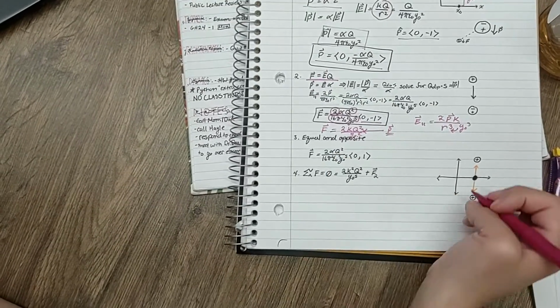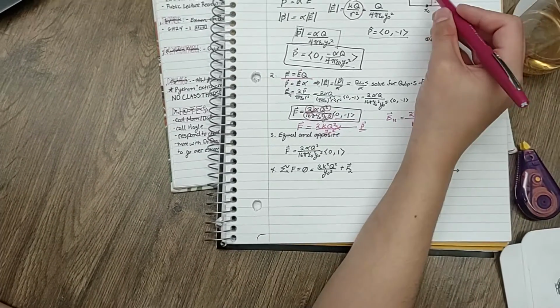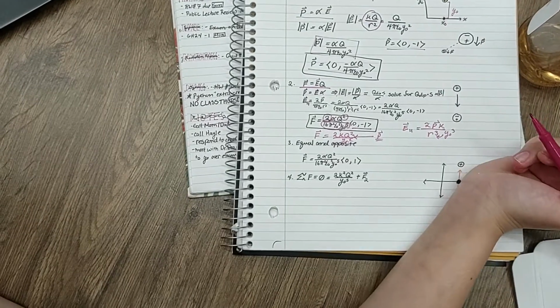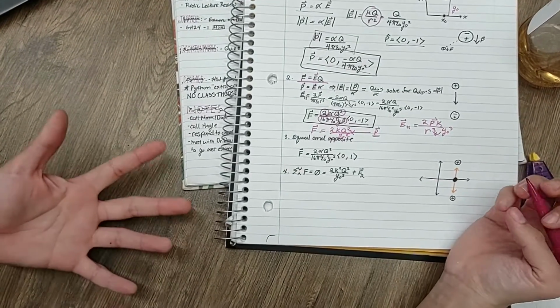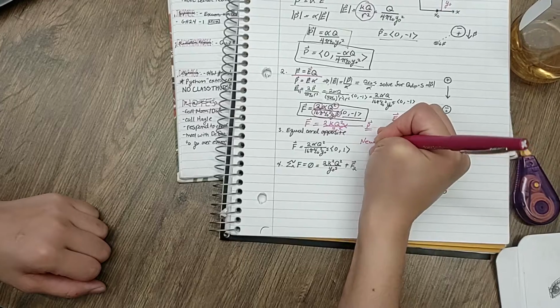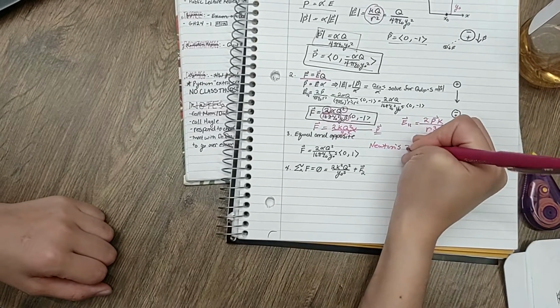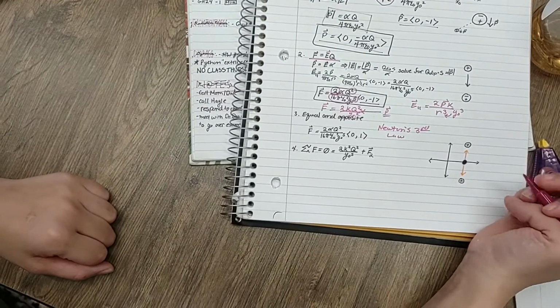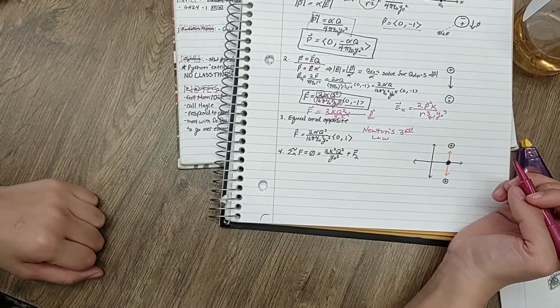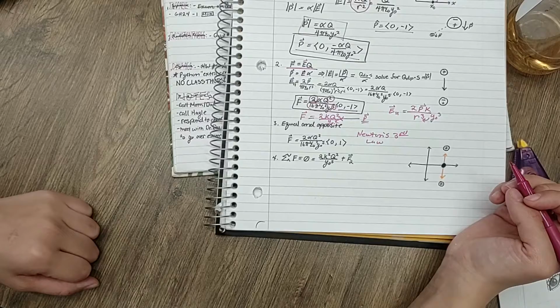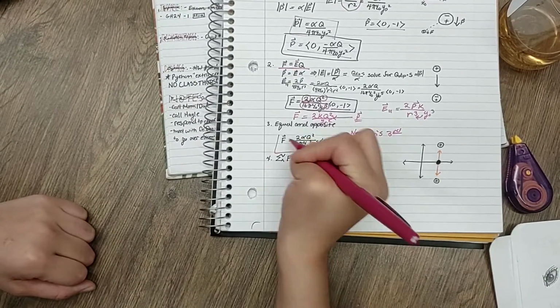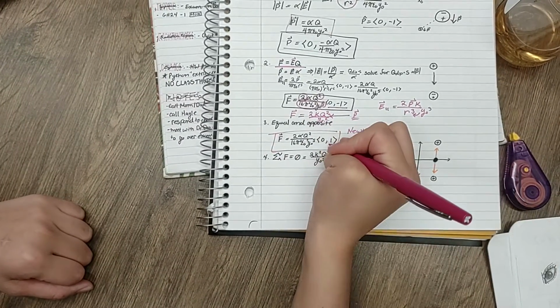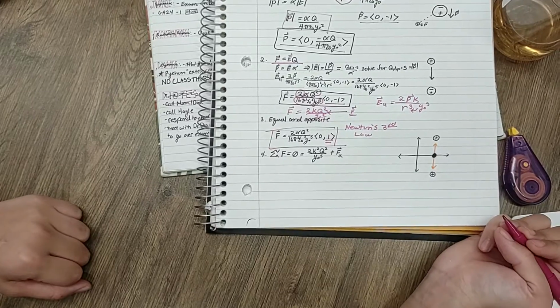For 3, find the force on the positive uniformly charged ball. That's just going to be the same because of Newton's third law, which is equal and opposite forces. So we're just going to have the same magnitude, but it's going to be in the positive j hat direction.